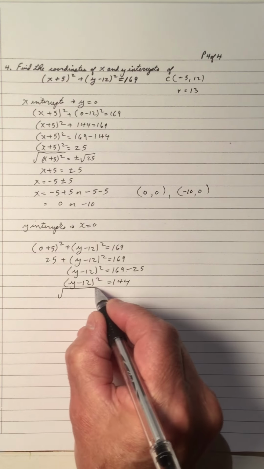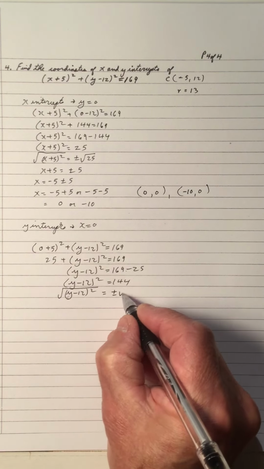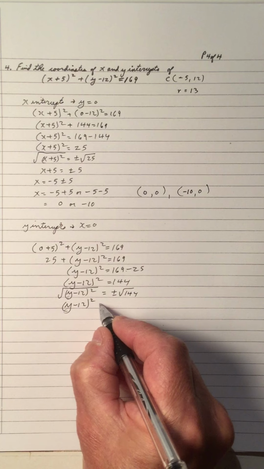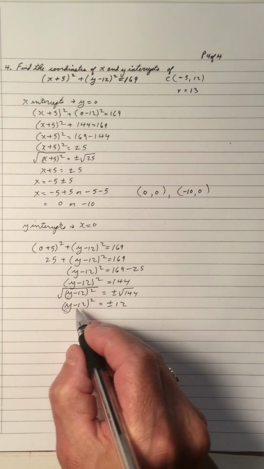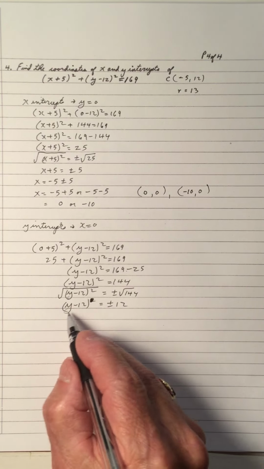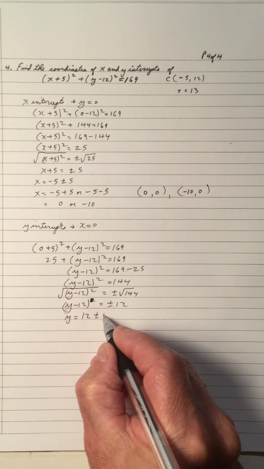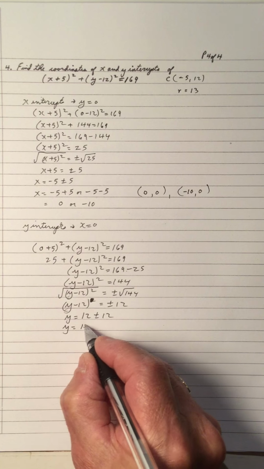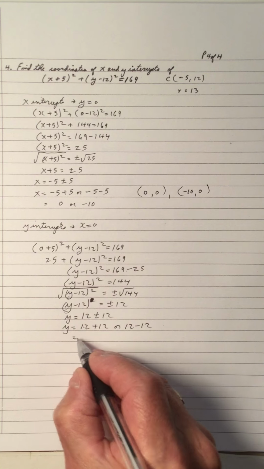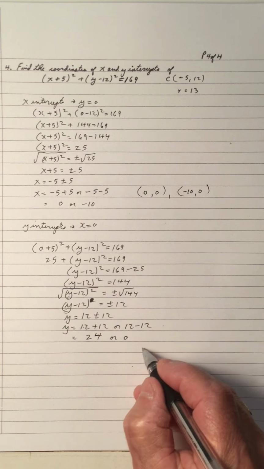So the square root of y minus 12 squared is plus or minus the square root of 144. Oh, the square is not supposed to be there. The square root of y minus 12 squared is just y minus 12, which is plus or minus 12. So that means y equals 12 plus or minus 12. y equals 12 plus 12 or 12 minus 12. So that's a 24, and that's a 0.